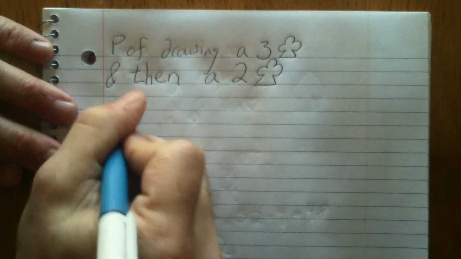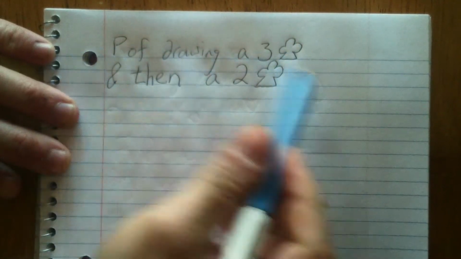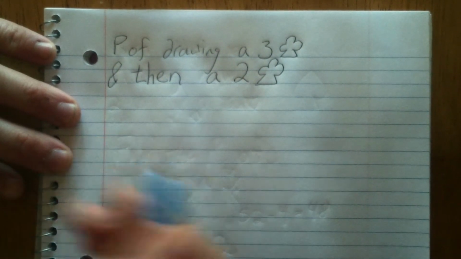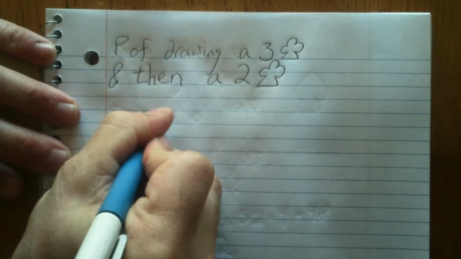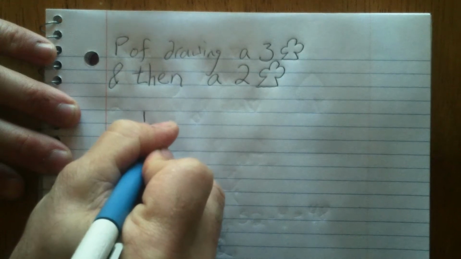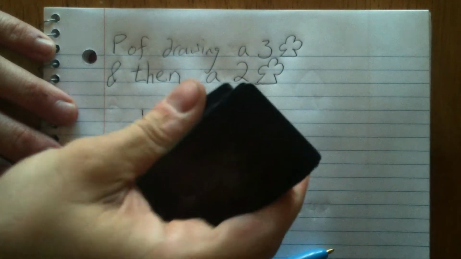So the first thing I want to do is calculate the first item that's occurring. So the first occurrence, a 3 of clubs, I have a 1 out of 52 chance of it happening. There's only 1 3 of clubs in the deck of cards, and there's 52 cards.